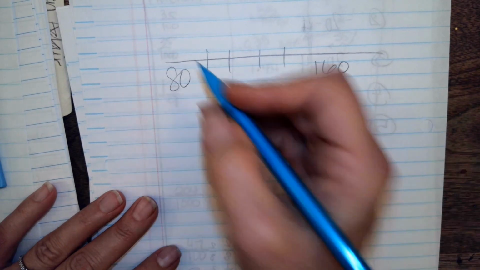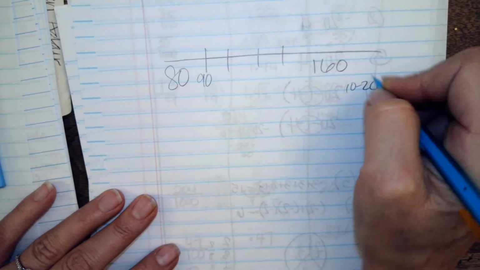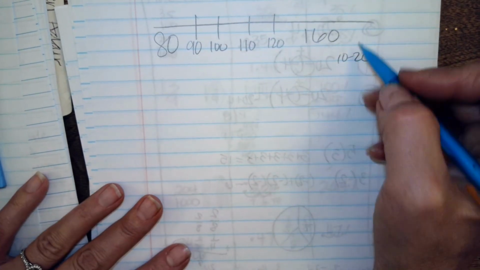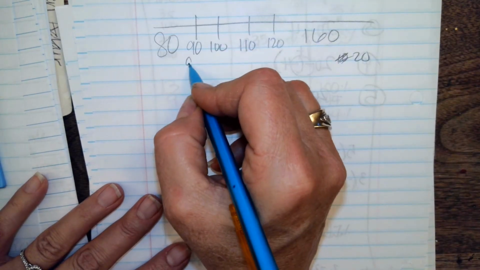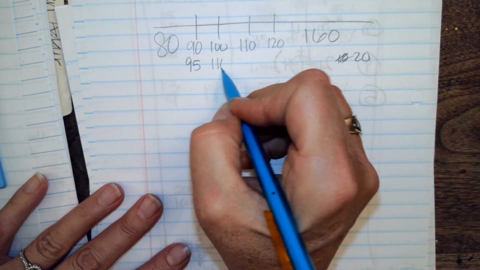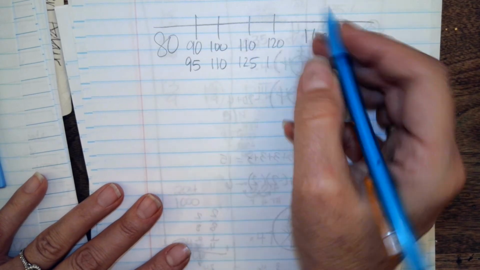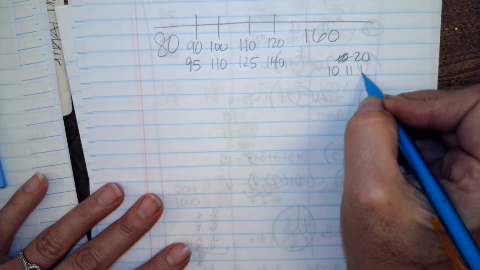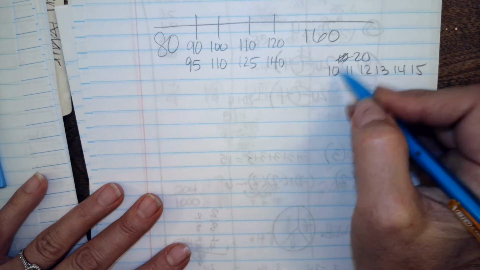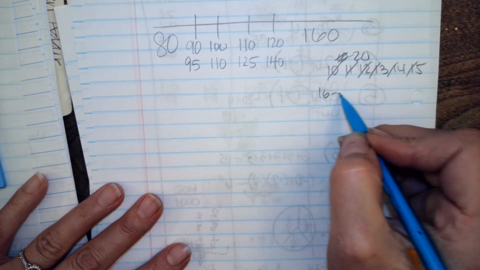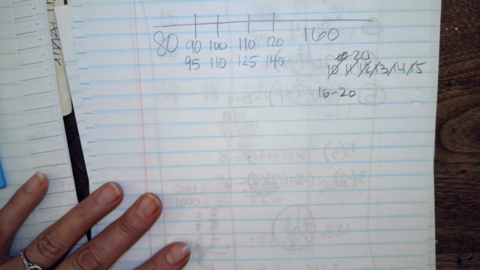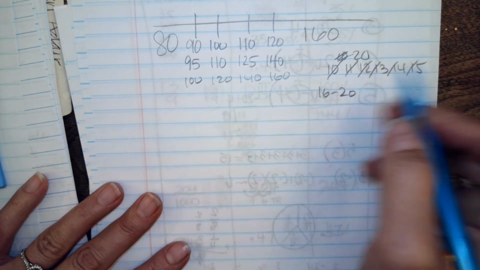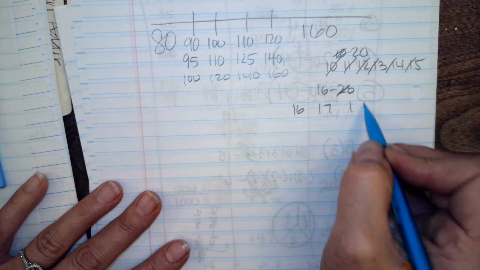Okay, so let's try 10. Okay, that's clearly not it. So I'm going to jump to 15. Okay, well, we're closer. So I know it's probably not 10, 11, 12, 13, 14, and I know it's not 15 now. So it's something between 16 and 20. It's easy to count by 20, so let's try it. 80, 100, 120, 140, 160. Nope, not 20. So now we know it's either 16, 17, or 18.